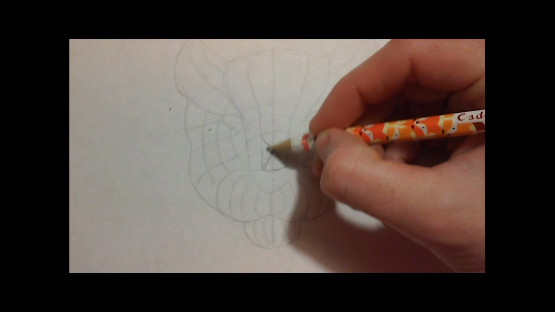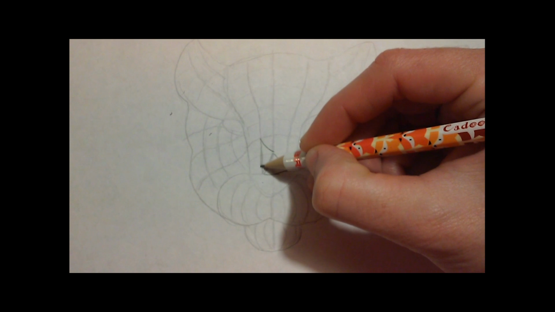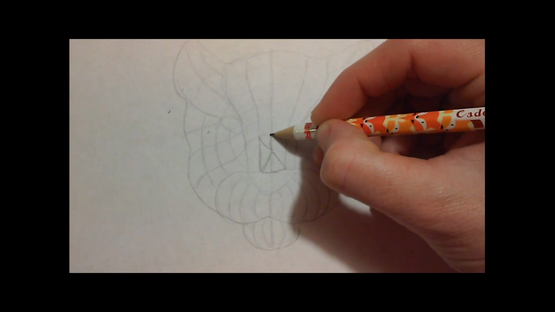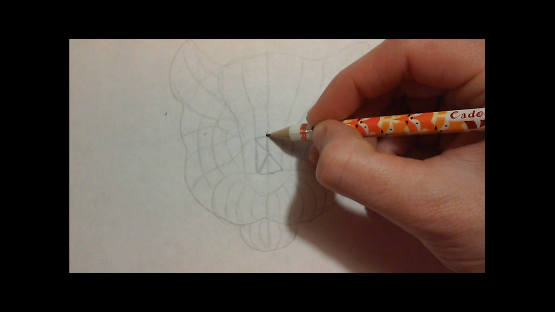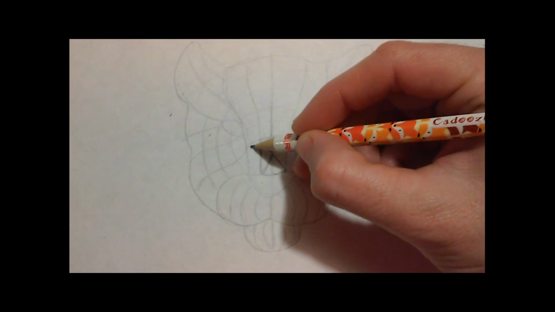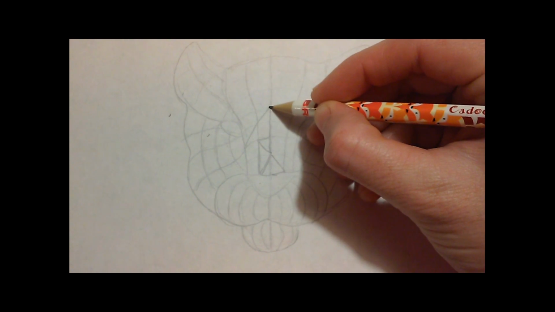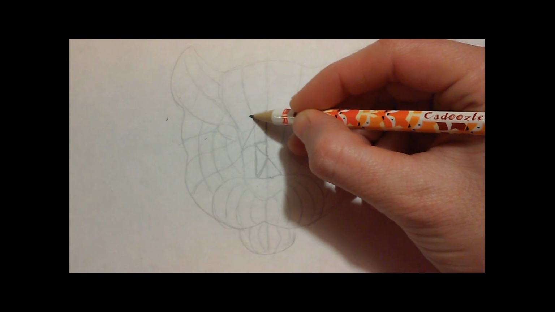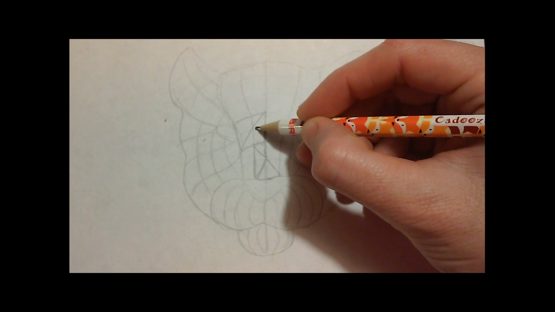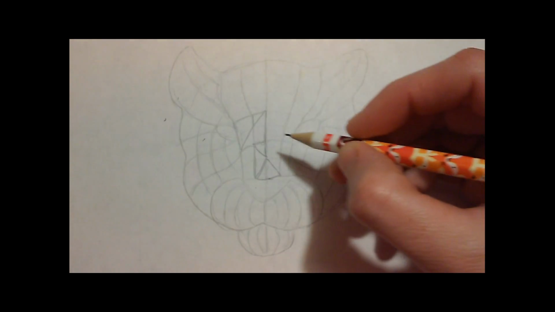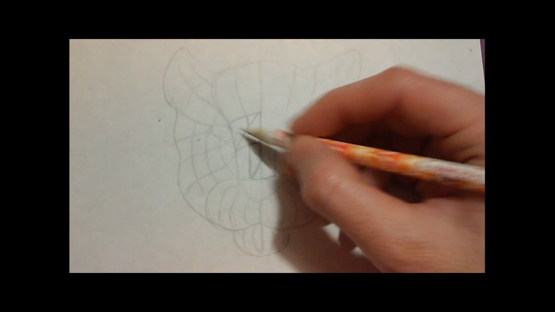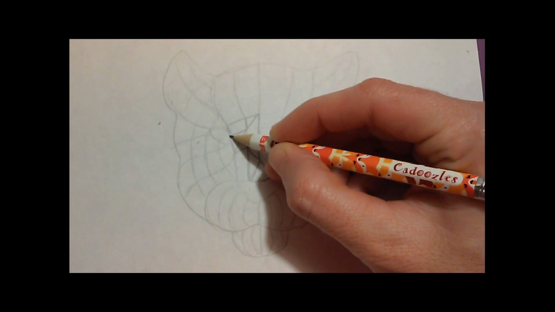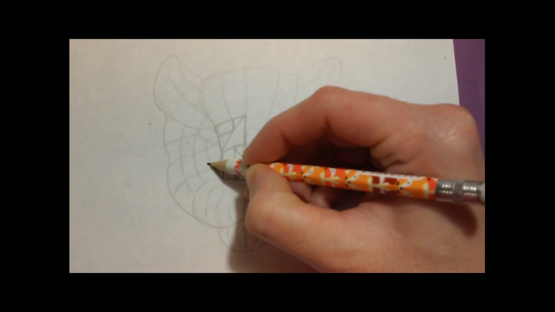Let's see, I'm gonna take in a couple of these. Here's my next one, a small one. Big triangle right here. I'll make a little one. Let's see. Take that one.